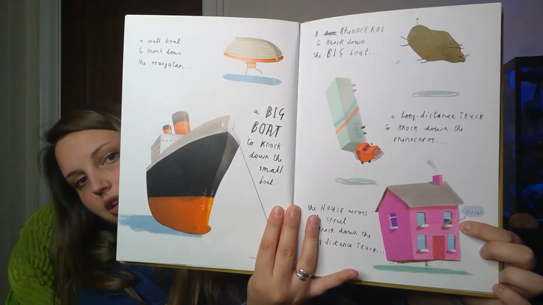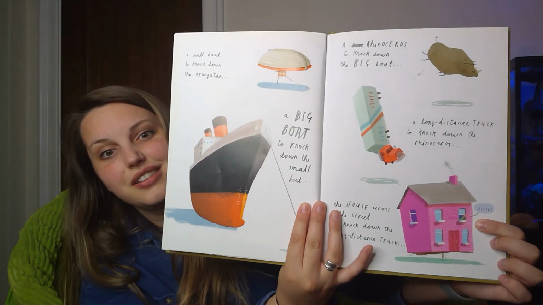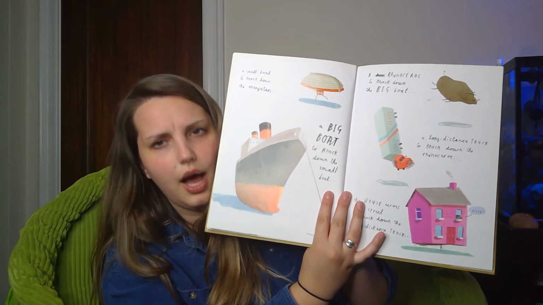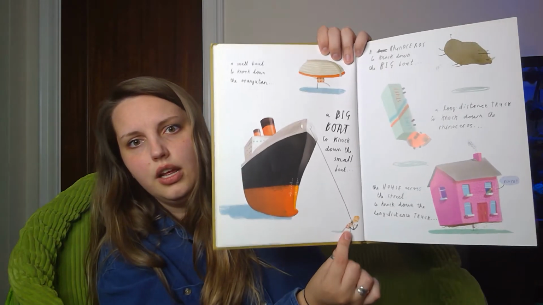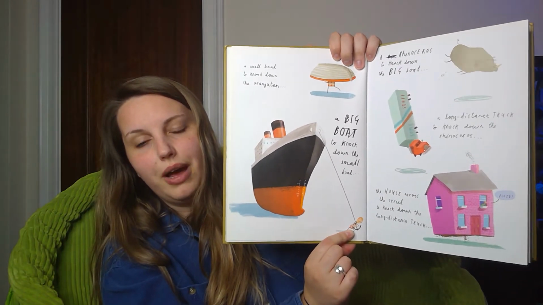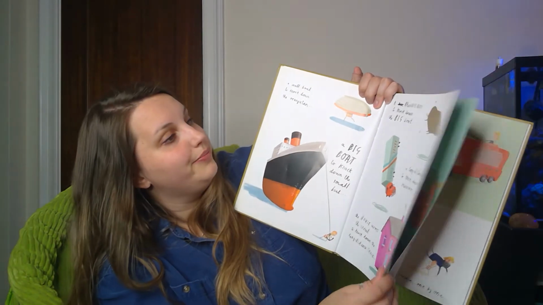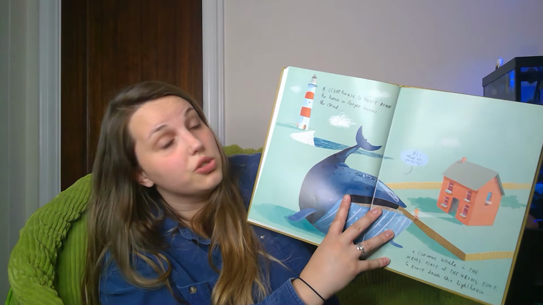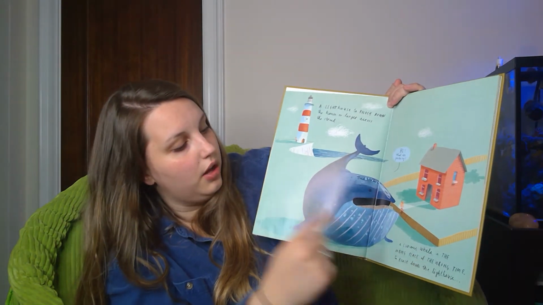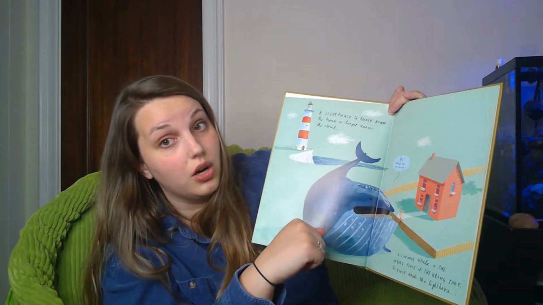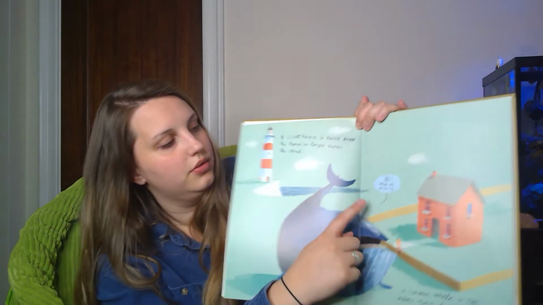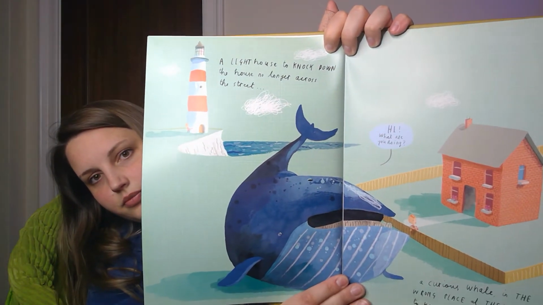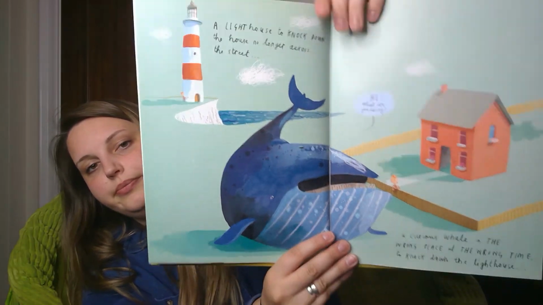This person in the window is saying, Floyd? They're probably thinking, how is Floyd able to carry a house? Look, he's just dragging this big boat by the anchor. I'm amazed. A lighthouse to knock down the house, no longer across the street. A curious whale in the wrong place at the wrong time to knock down the lighthouse. The whale says, hi, what are you doing? We know he's saying that because we see the speech bubble.